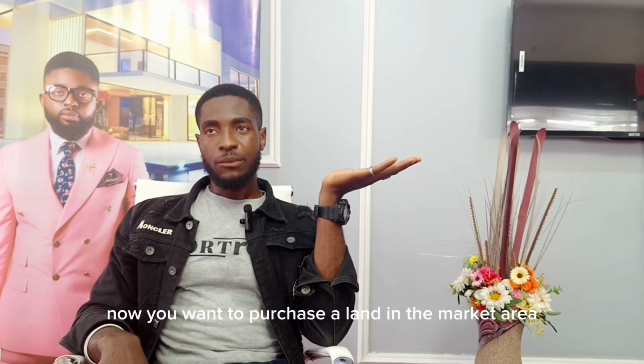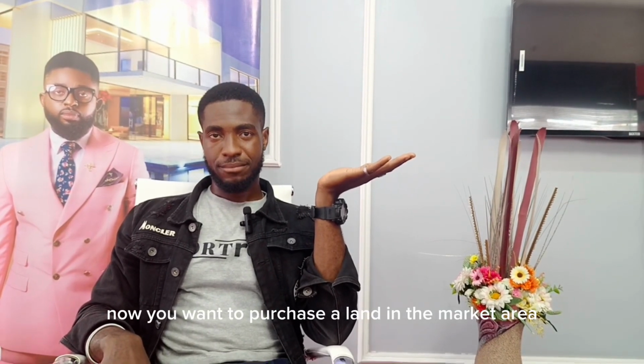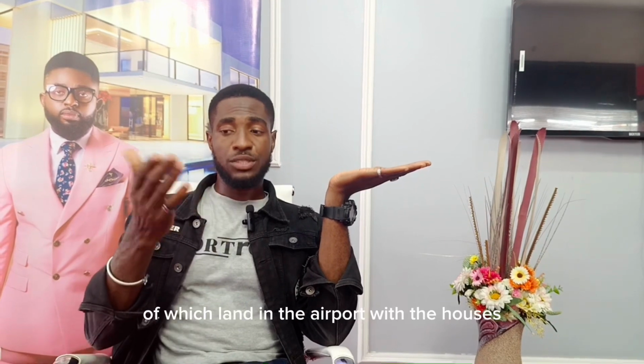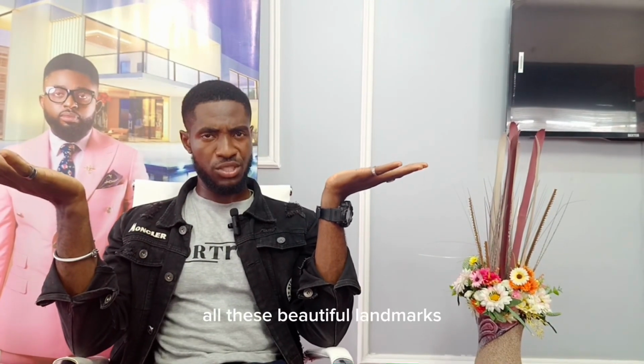Now in Benin City, Edo State, Nigeria, the airport road houses places like the airport itself, and also has NNPC permanent sites and some other major beautiful buildings and companies on that airport road alone. Now let's compare this with Sapele Road, or let's say the market area in Benin City. Now, you're about to purchase land in the market area, and another person purchased land at the airport with the houses, all these beautiful landmarks.